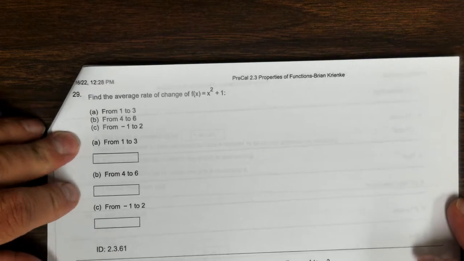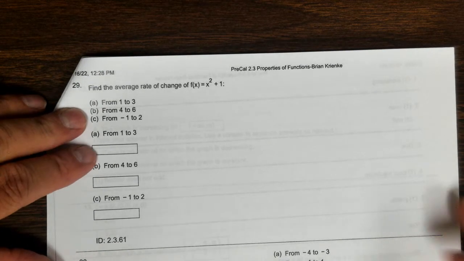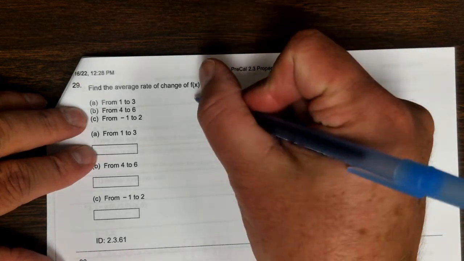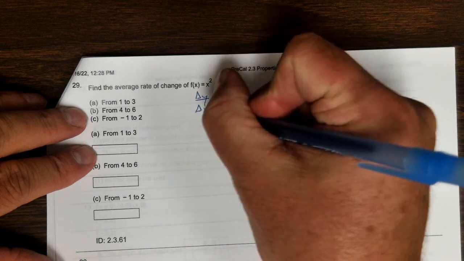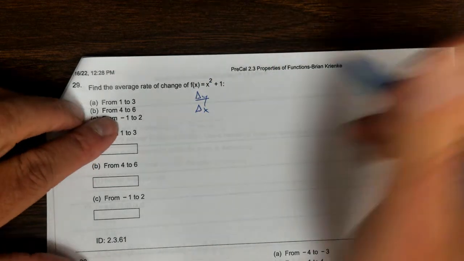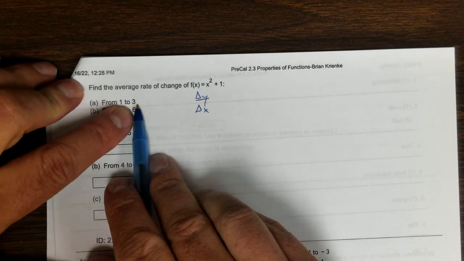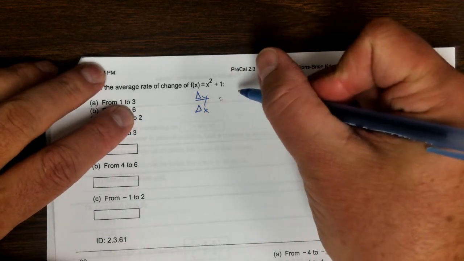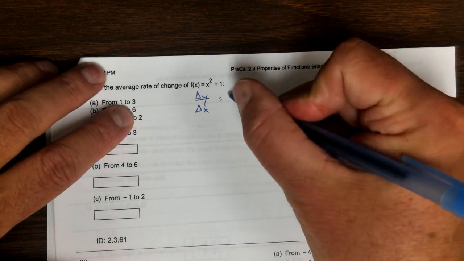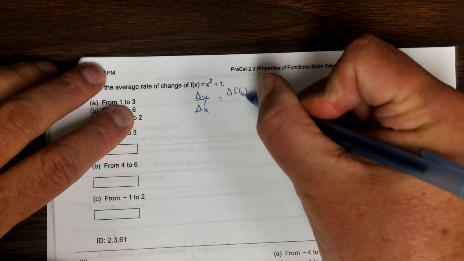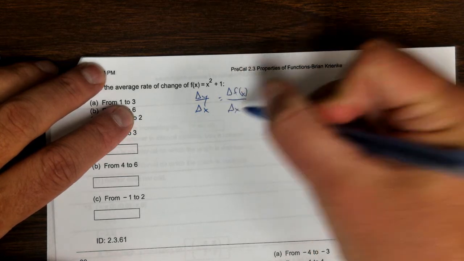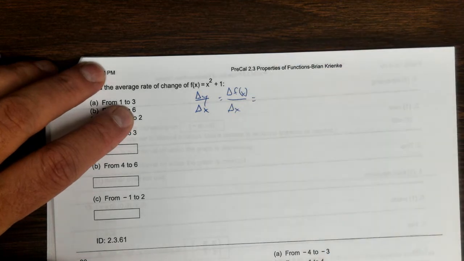Okay, moving on. Now the average rate of change. So when we think of rate of change, we think change in y over change in x. We're going from 1 to 3, so you can even rewrite it as change in y over delta x. What does that mean?